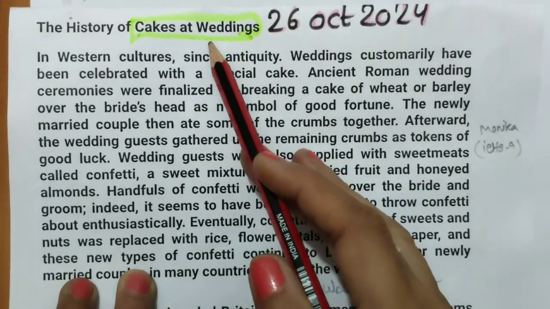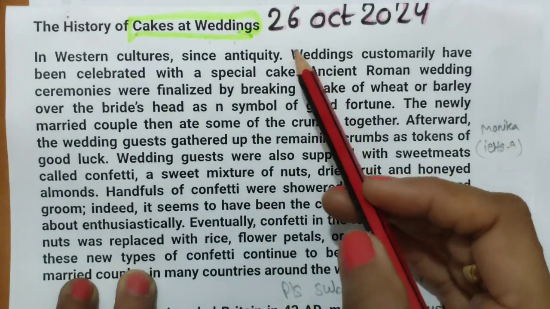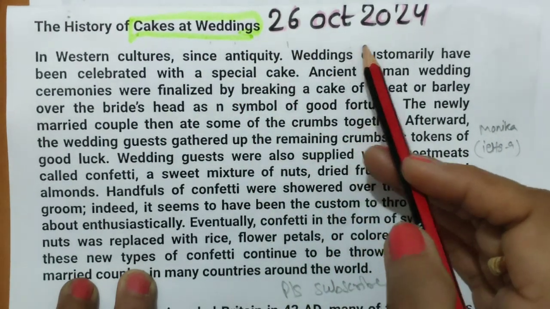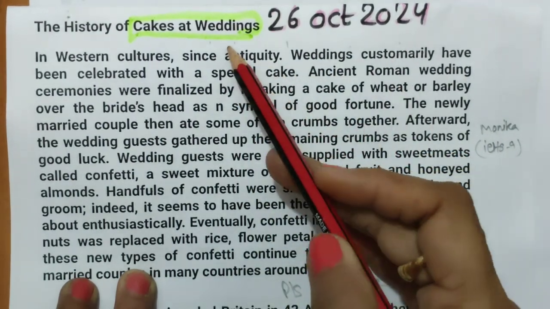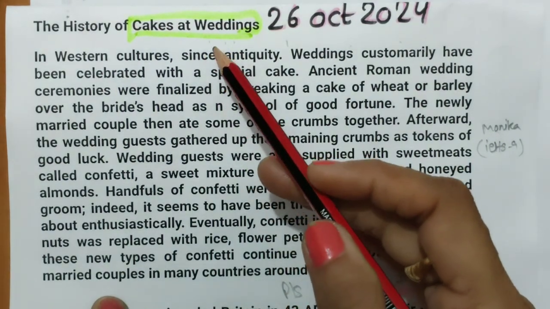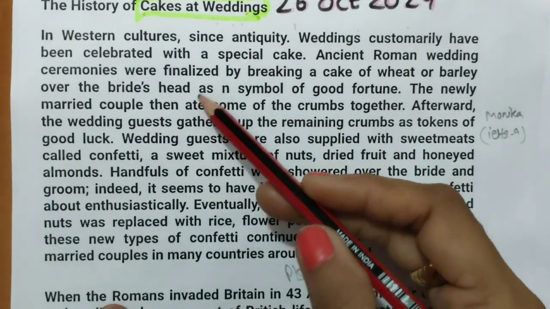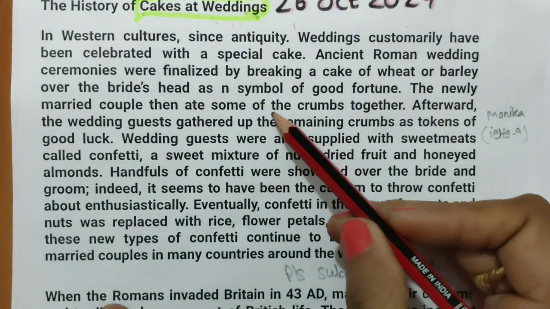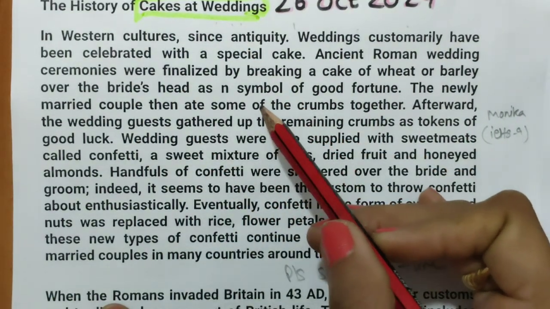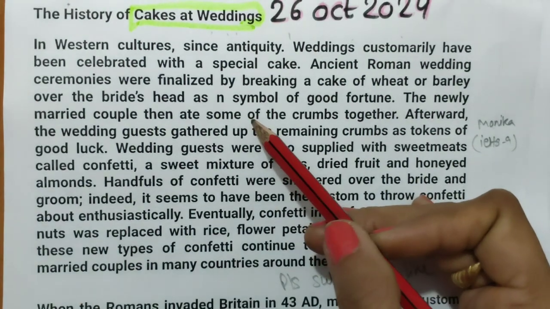So we will be doing this reading, Cakes at Wedding or History of Cakes. That was also part of 26th October 2024. So definitely they are going to talk about cakes and pastries and weddings, history and all. So let's start this reading without reading anything from the passage. Okay. So directly we will see the types of questions they have given for this reading.